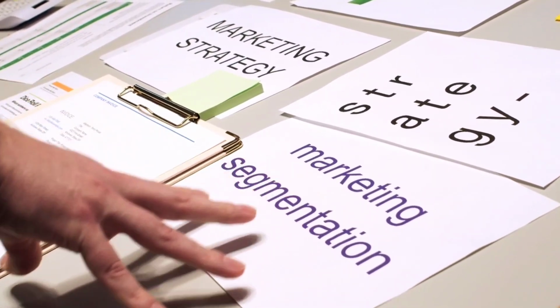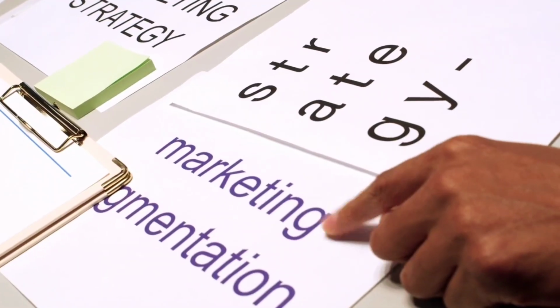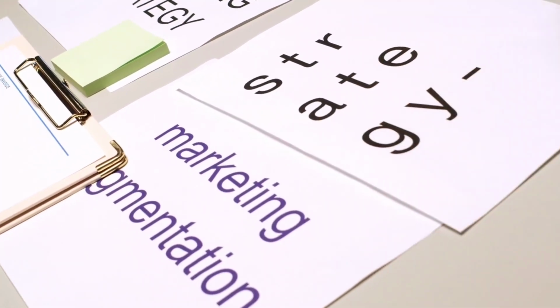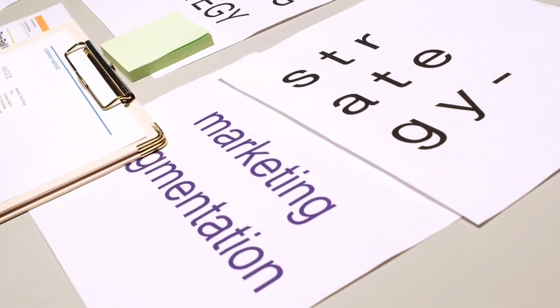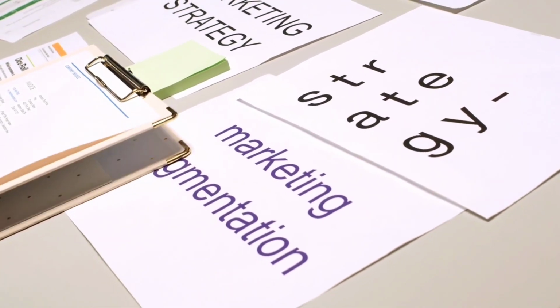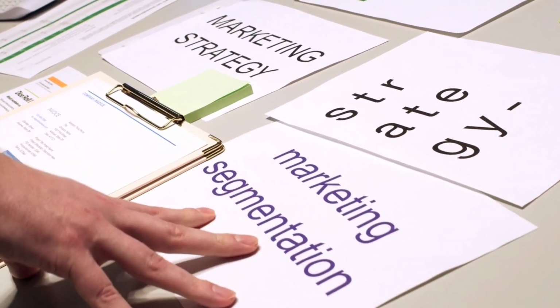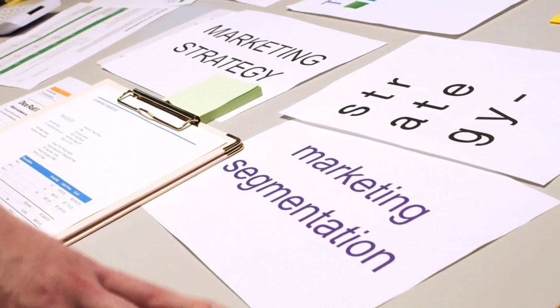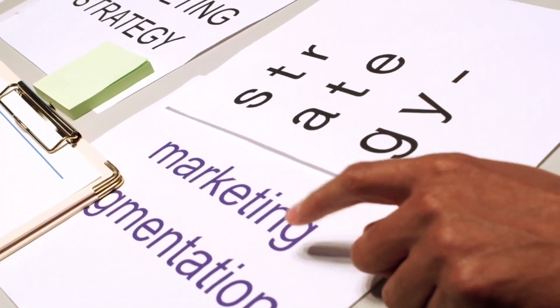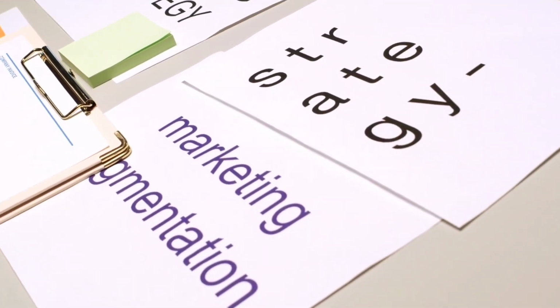Size. How large is the segment? Is it big enough to be profitable? Growth potential. Is the segment growing or shrinking? What are the future trends? Competitive landscape. How many competitors are targeting this segment? Can you offer something unique?